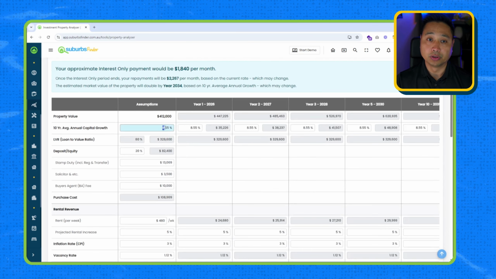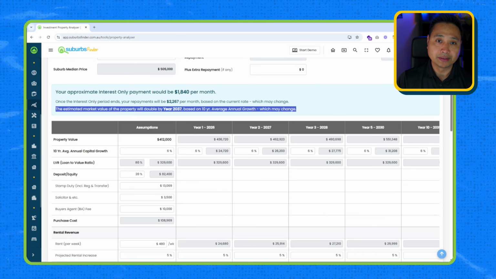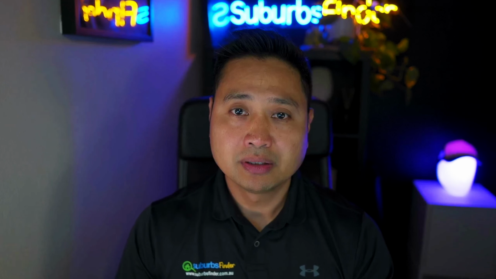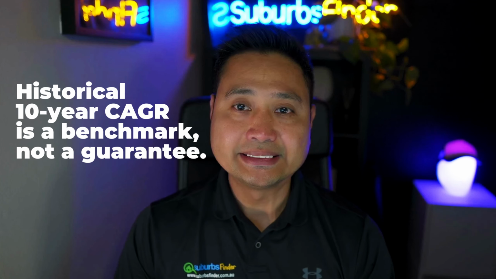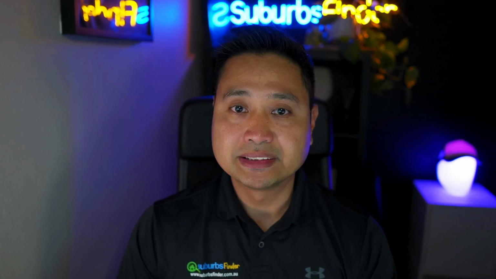The analyzer also estimates when your property might double in value based on the area's historical 10-year compounded annual growth rate, or CAGR. Of course, remember, past performance isn't a guarantee of future results, but the historical CAGR gives you a realistic benchmark to plan around.